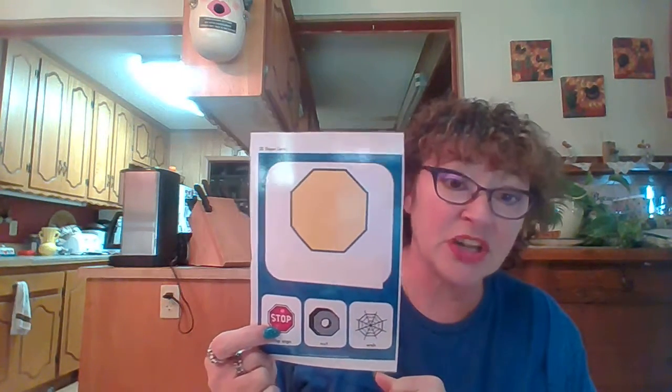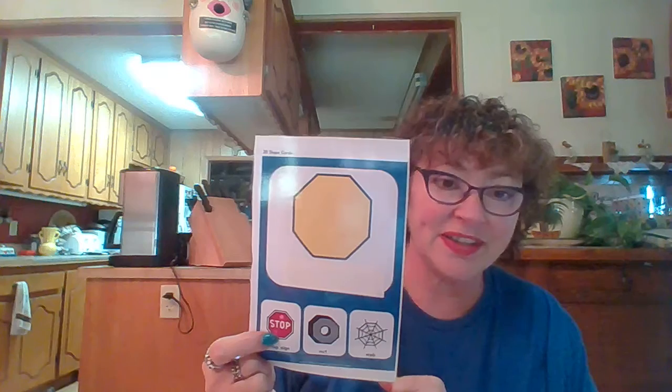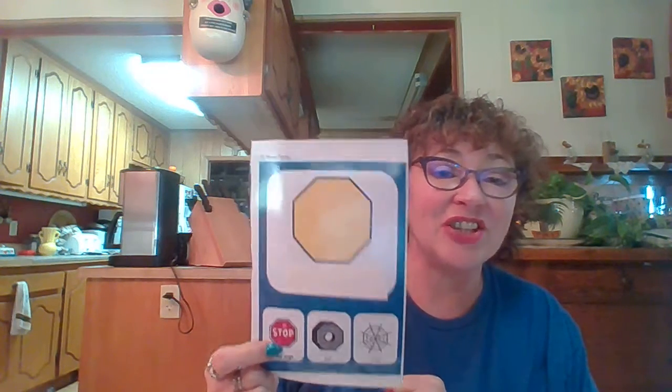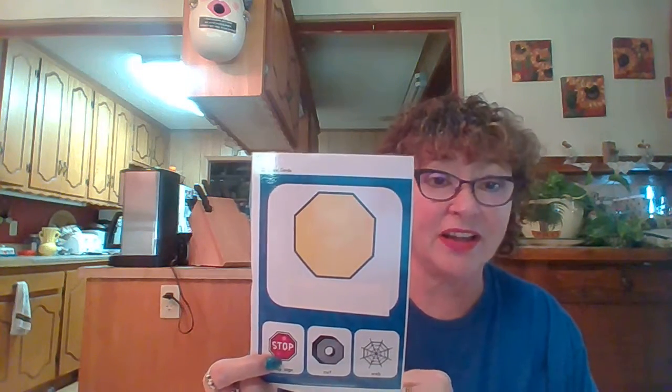Can you think of something in real life that looks like this? I bet you can. What if I told you it's red and has the word stop on it? That's a stop sign. It is in the shape of an octagon.